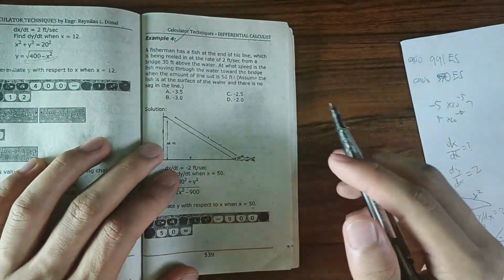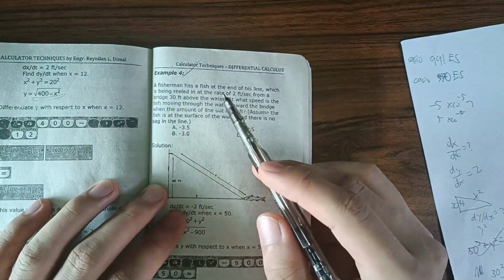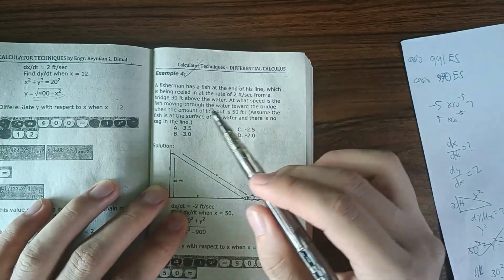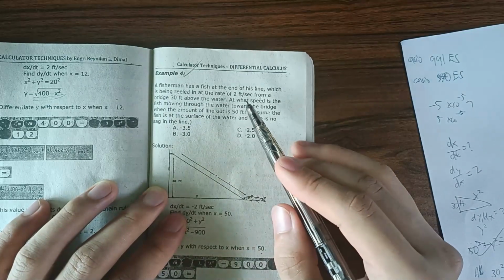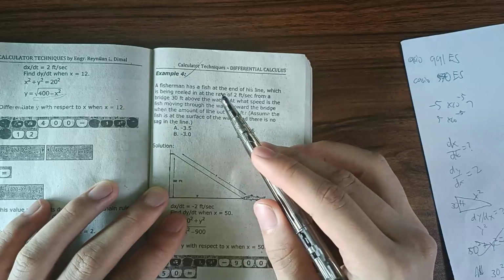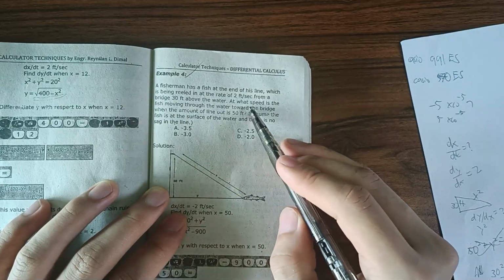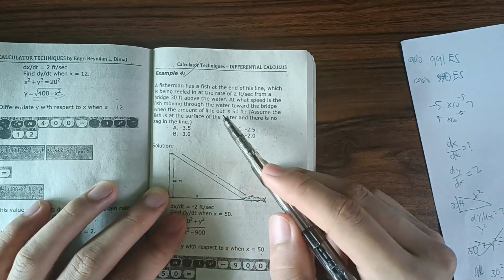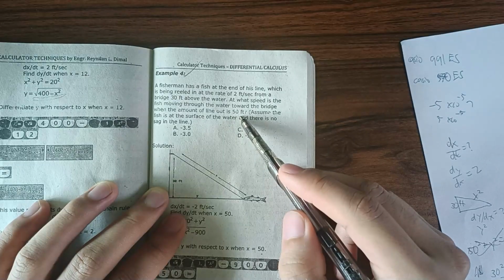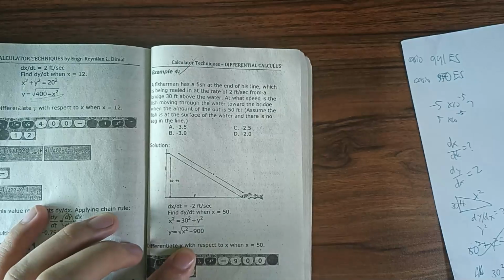Another similar problem. A fisherman has a fish at the end of his line which is being reeled in at a rate of 12 feet per second from a bridge 30 feet above the water. At what speed is the fish moving through the water toward the bridge when the amount of line out is 50 feet? Assume the fish is at the surface of the water and there is no sag in the line.